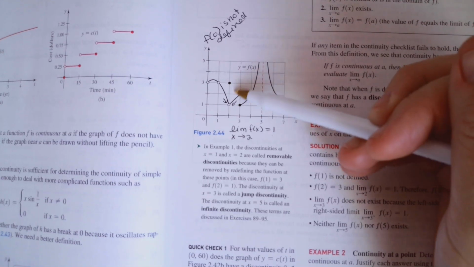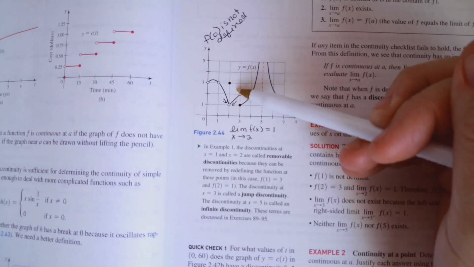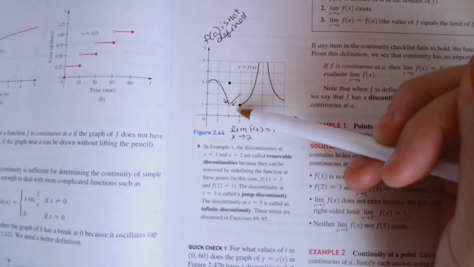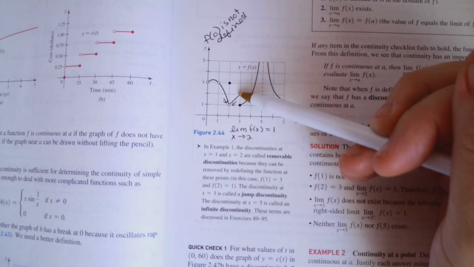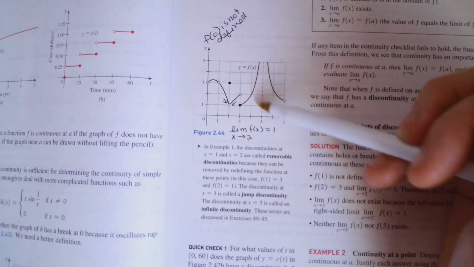At x equals 3, another place of discontinuity, right? There is no limit here. As you approach from the right-hand side, it does not equal the approach from the left-hand side. And clearly we have a jump. Okay.